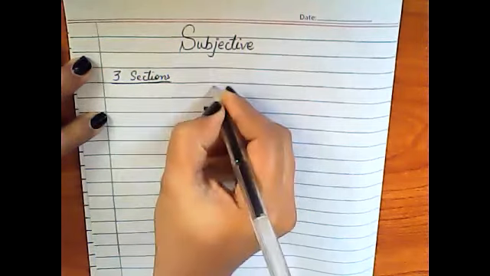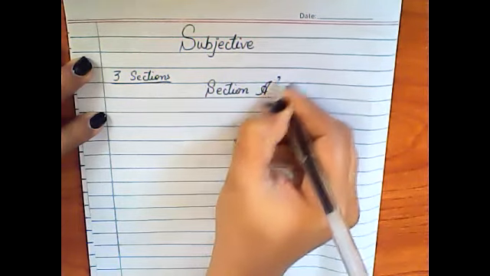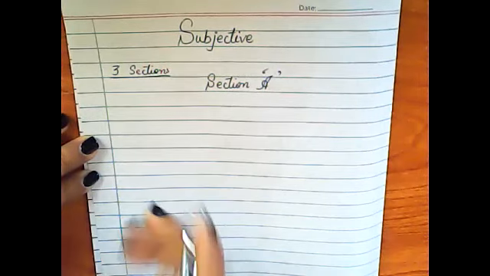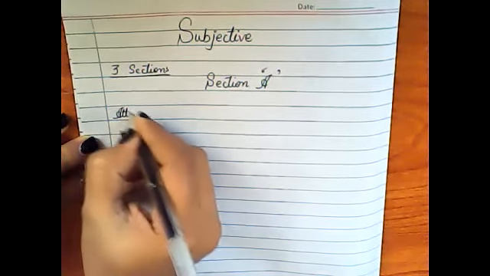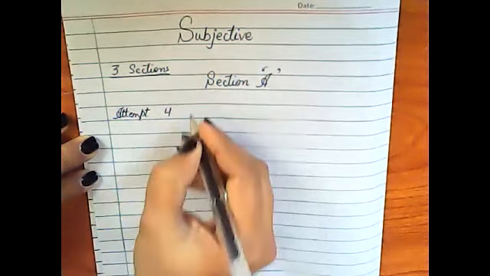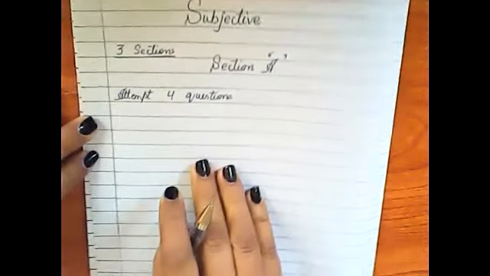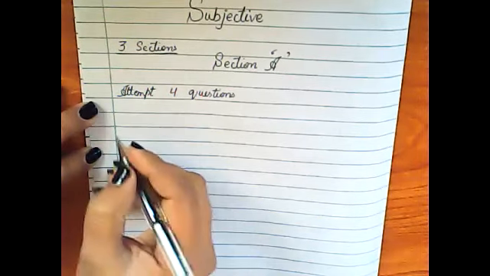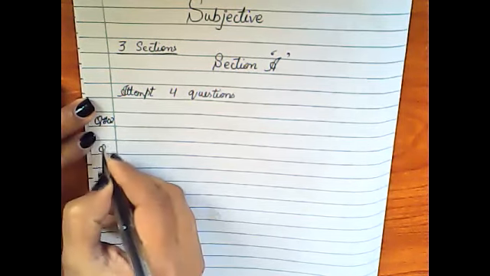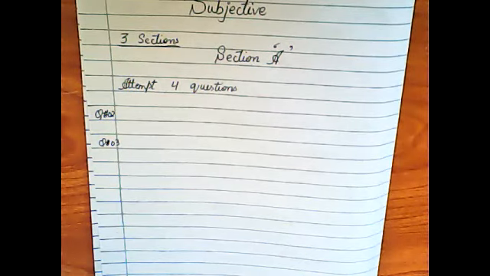Okay, now section A. When you are going to attempt the answer, you will write down the heading of section A. In section A there must be a note in your paper: attempt 4 or 5 or 6, just suppose attempt 4 questions. Attempt 4 questions means in total you have to attempt 4 questions. Obviously the question numbers will start from question number 2, question number 3, question number 4, and so on. So in total you have to attempt 4 questions.